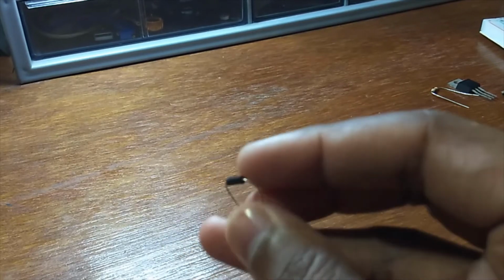This is a normal rectifier diode, 1N5819, possibly something like that's the part number. It has a forward voltage drop of 0.5 volts, which is 500 millivolts. So that's the forward drop voltage. This is another part that we require.